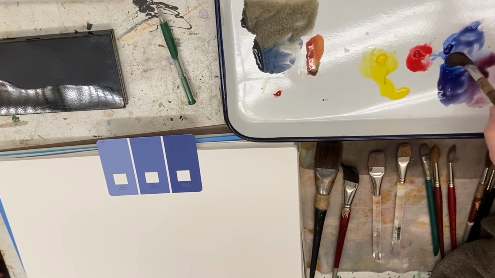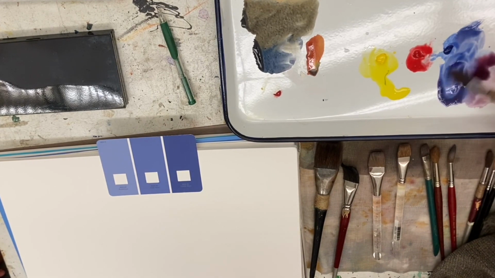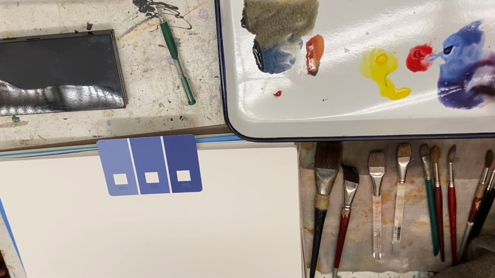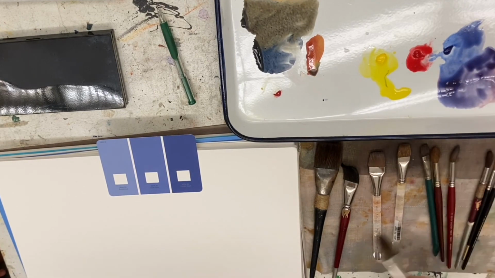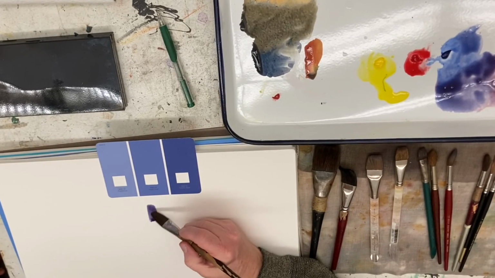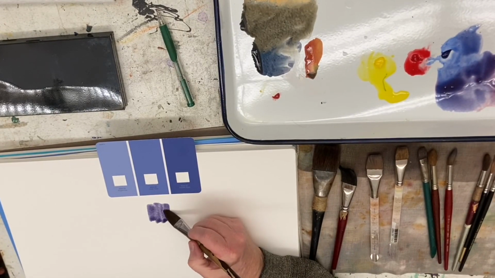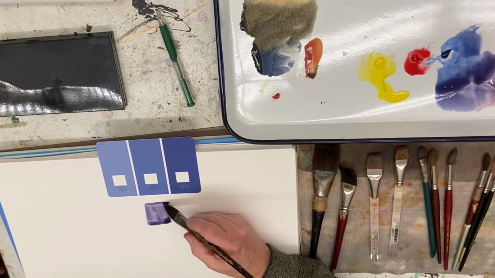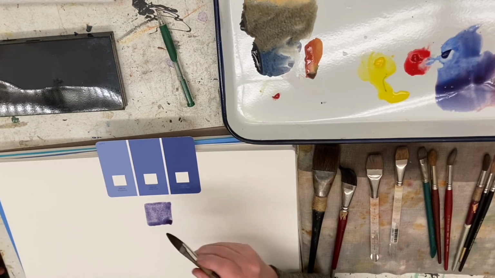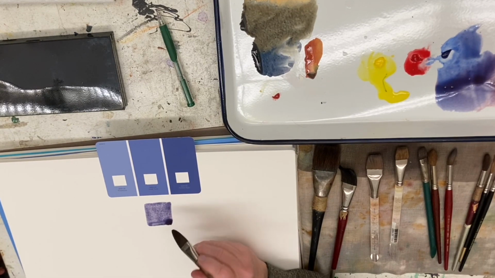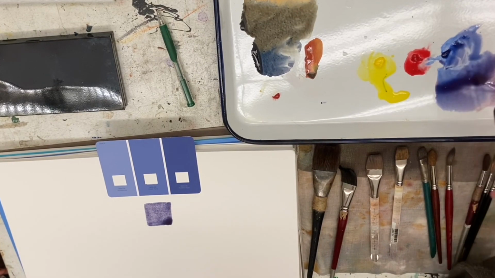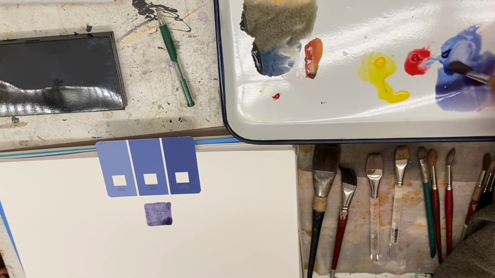So, okay, now I've got a blue. It's very blue. Needs to be a little more red. Okay, so as I look at this, it's a little too purpley. It's too much red. A touch too much red. So what I'm going to do is I'm going to see if I can't get rid of some of the red in it. No, I'm just going to add some more blue.